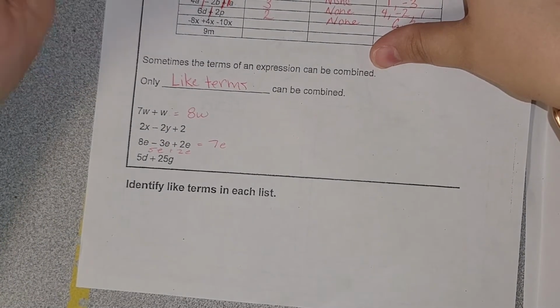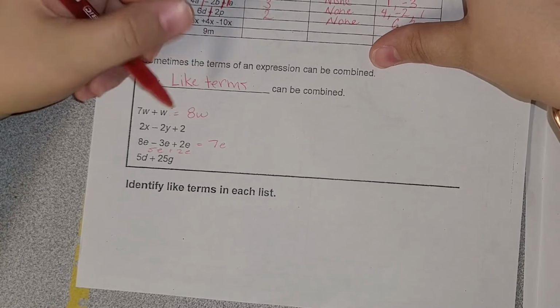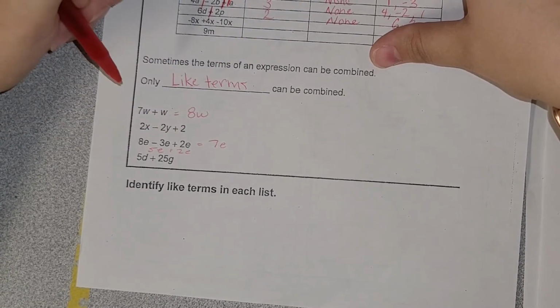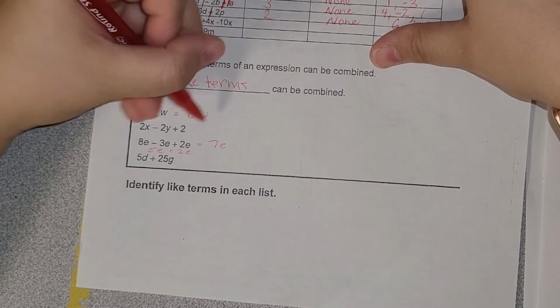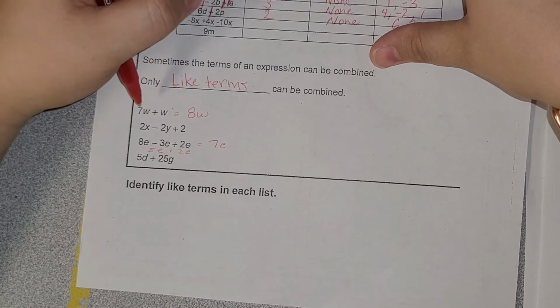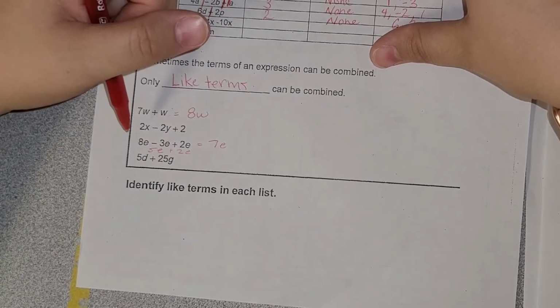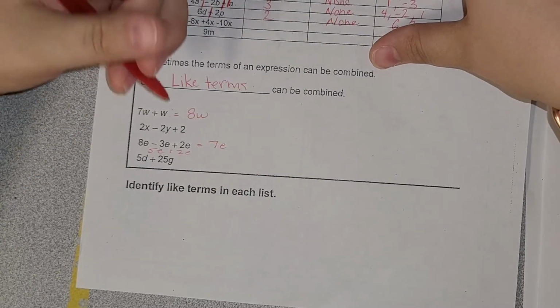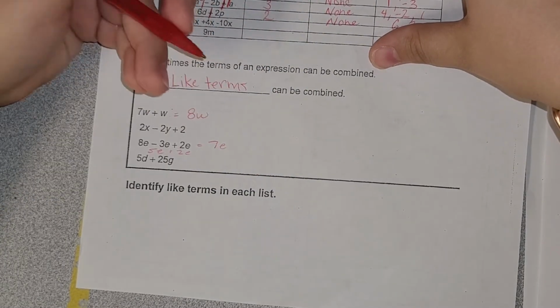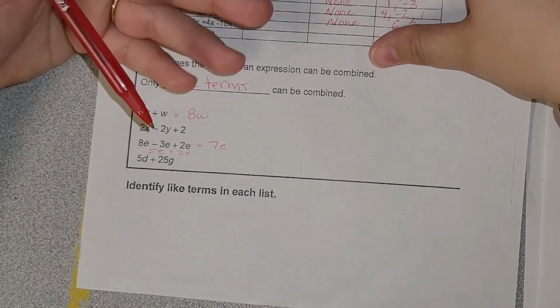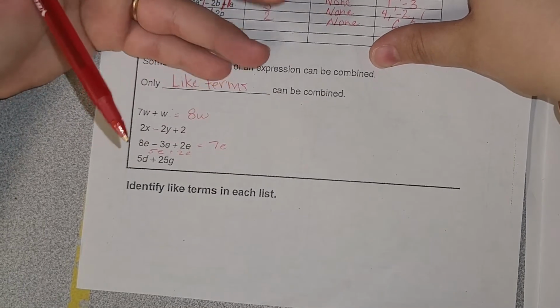Okay? If you look at this, we're simplifying. We're getting smaller amounts. Now, in this case, we couldn't get any smaller than 3. But in 7w plus w, we got down to 1. In 8e minus 3e plus 2e, we got down to 1 from 3 terms. And over here, 5d plus 25g can't combine anything, so it stays that way. So you could go from 5 terms to 2 terms. You could go all the way from 7 terms to 1 term.